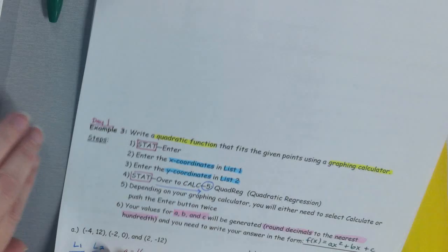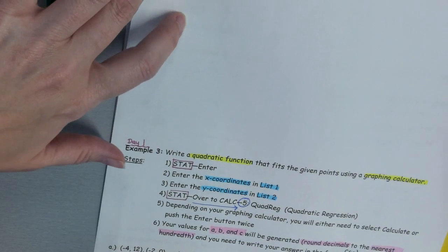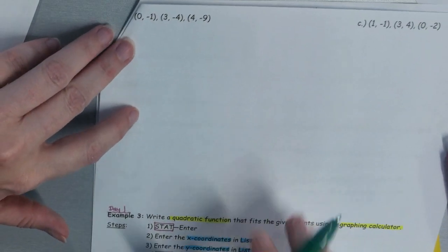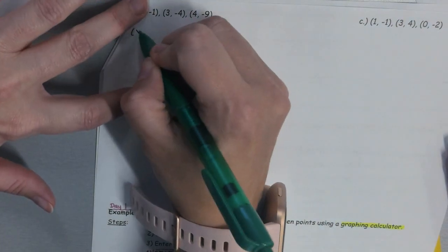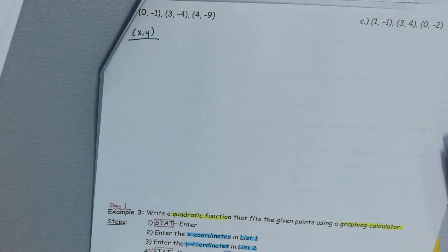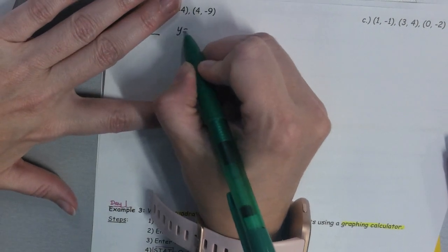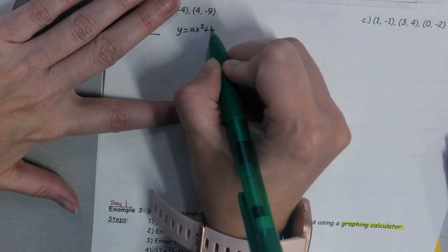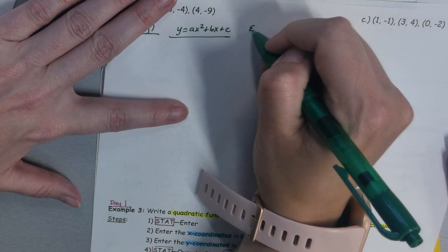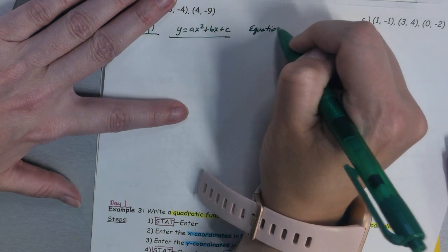Okay, so the first thing that we're gonna do is make my points, my x, y, so you can list them there. And then your second step is just going to be plugging into the equation of y equals ax squared plus bx plus c. And then you're going to write your final simplified equation.